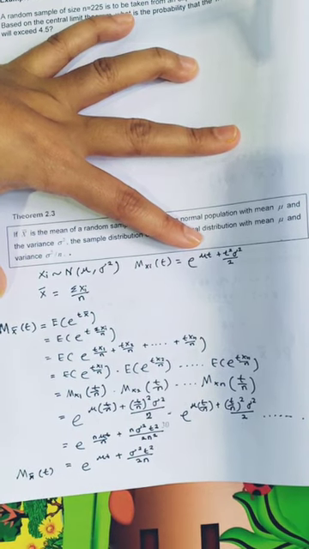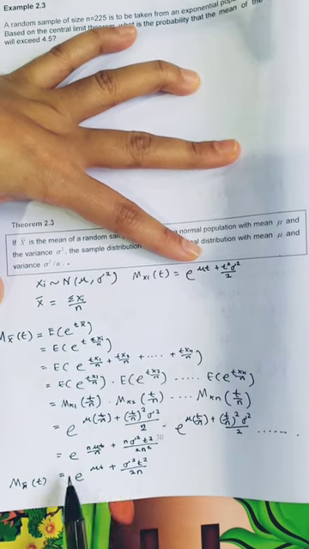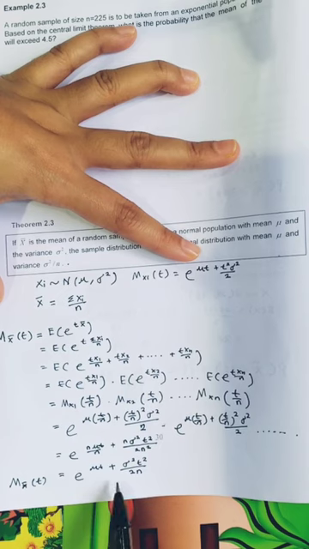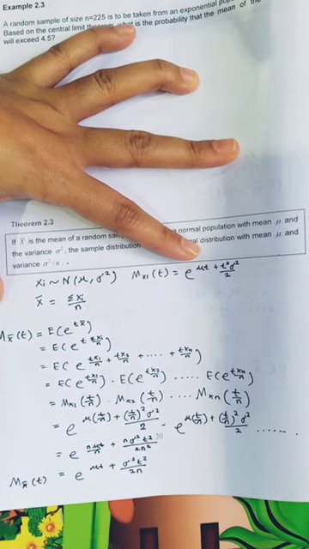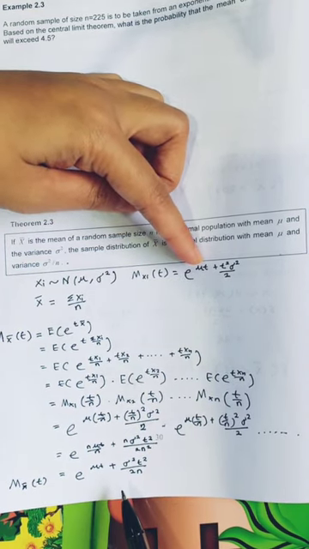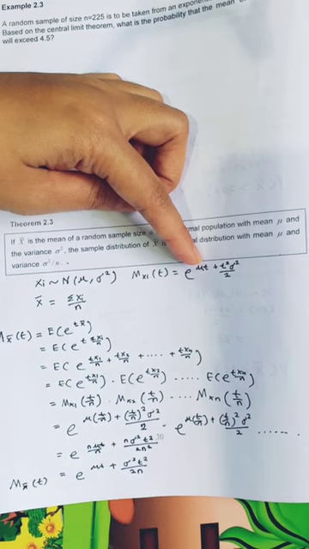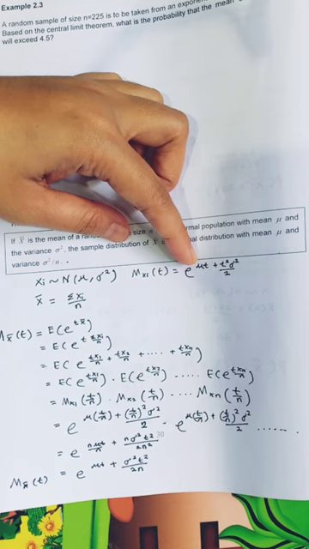So according to the MGF technique, you compare this final solution for the MGF with the familiar MGFs of other distributions. If you look at this, it looks like the MGF for the normal, e to the mu t and so on, but with different parameters. What are the parameters?